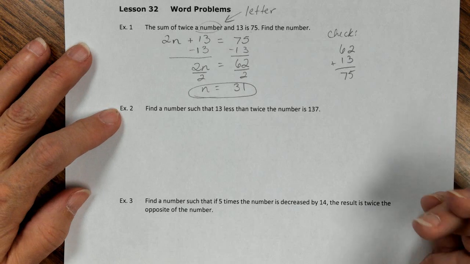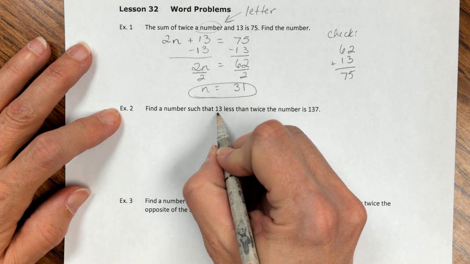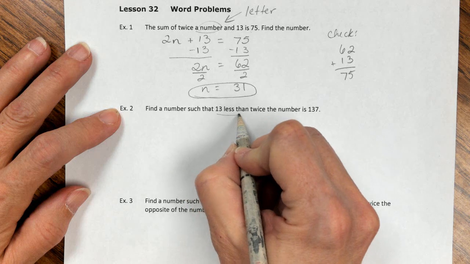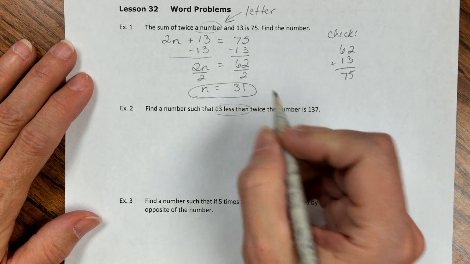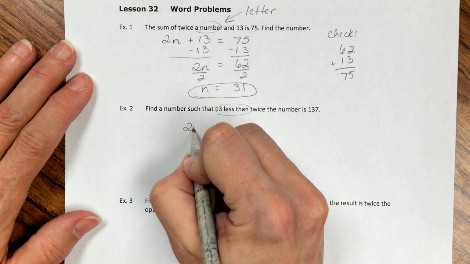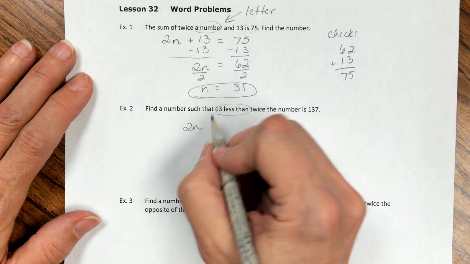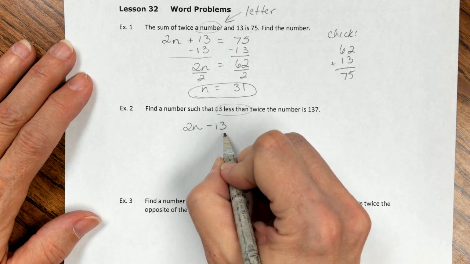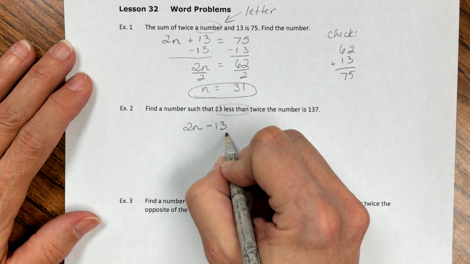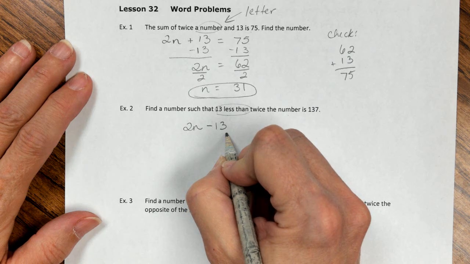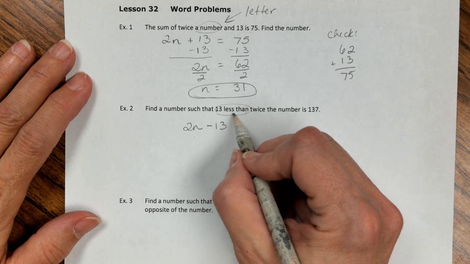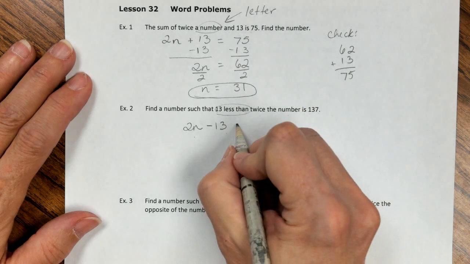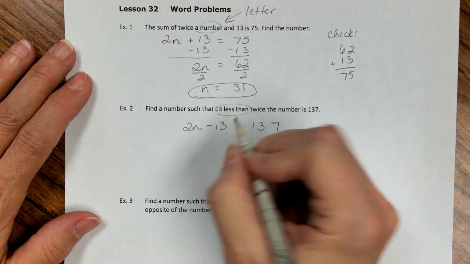Find a number such that. Alright, now it starts here. 13 less than. When you see less than, we're going to kind of come back to that later. Twice the number. Now, 13 less than that. It's important to put the minus 13 after this. This is not equal to 13 minus 2n. If you write it the other way, you will get the wrong answer. So, twice the number, 13 less than that, is 137.